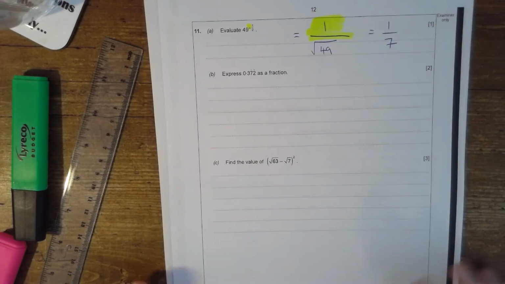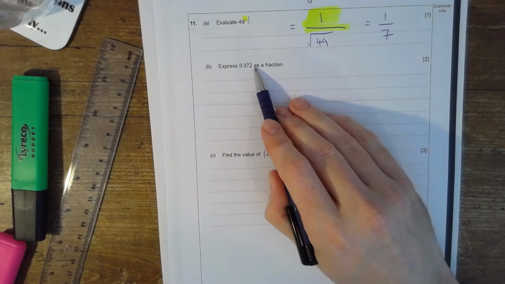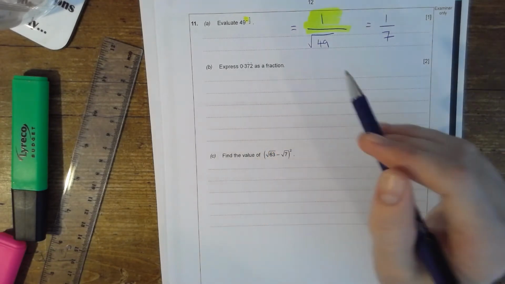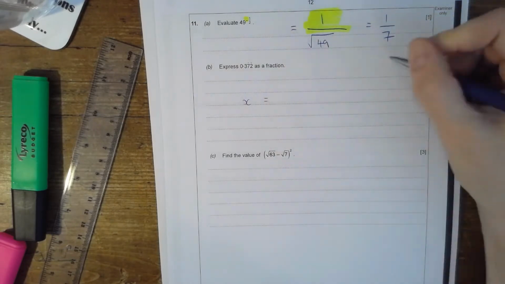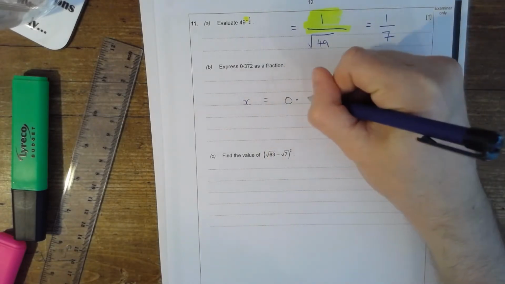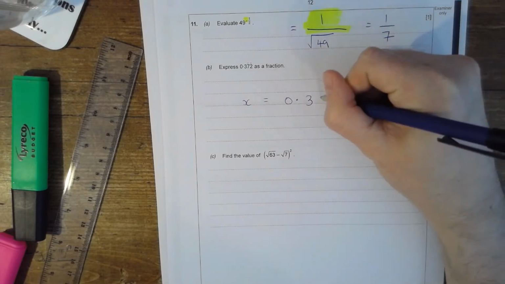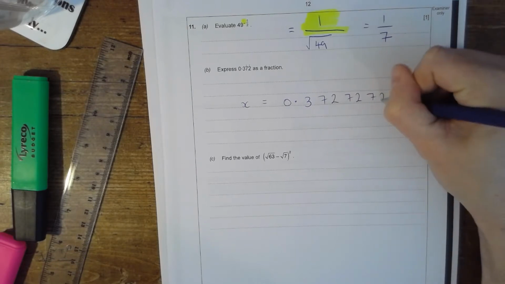For part B, it says express 0.372 with recurring dots on the 7 and the 2. The way that I always complete these, I've done quite a few of these in recent videos, is that I state the decimal to be a letter, x, but I take out the recurringness of it by actually writing those numbers, okay?